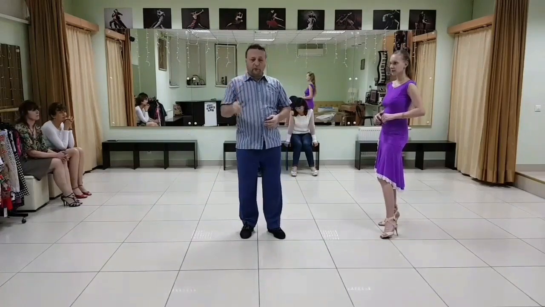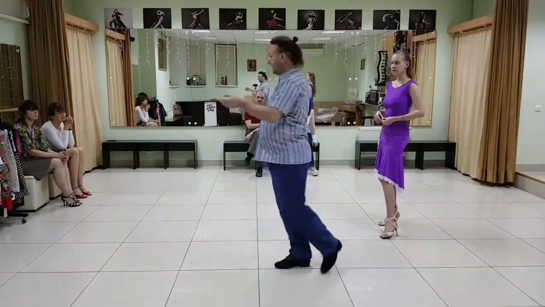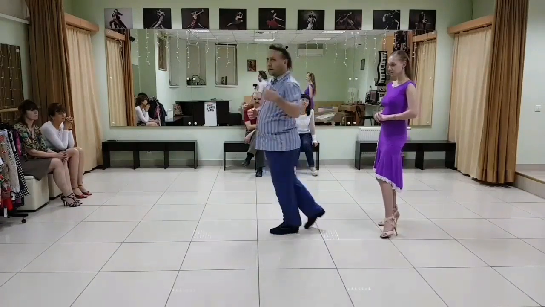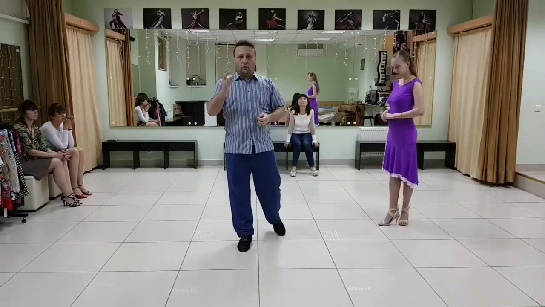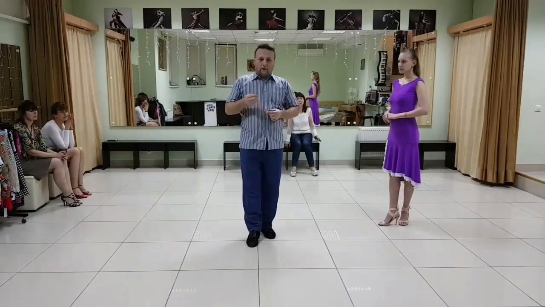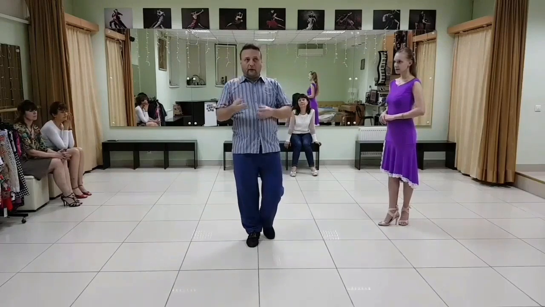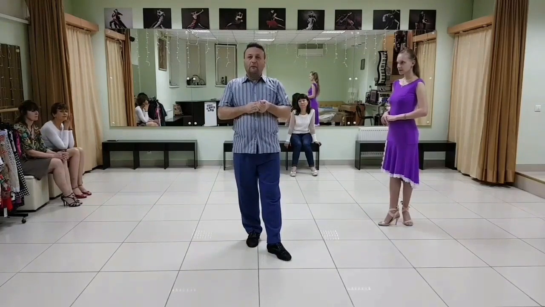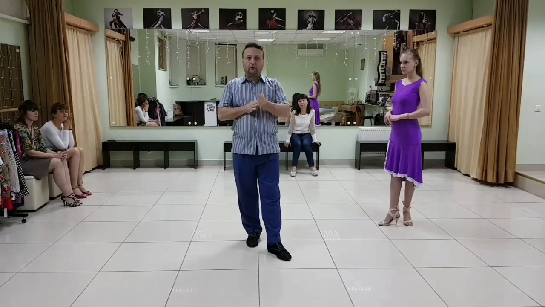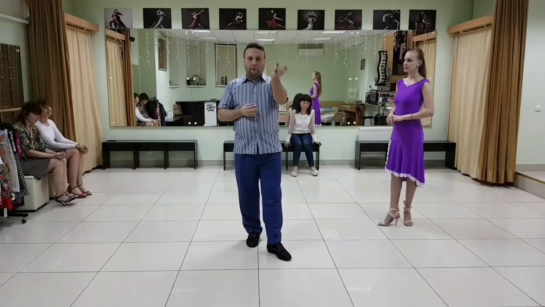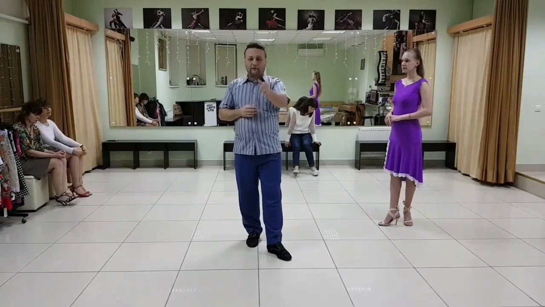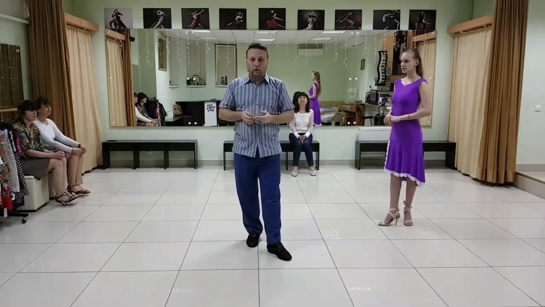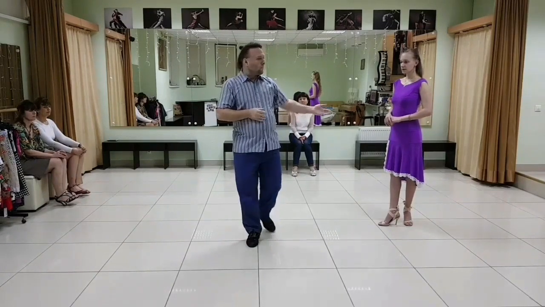So, in the case when we go forward and we turn, in tango we call it ocho forward. The complete 8 consists of 2 steps and 2 turns. But if you do 1 step and 1 turn, you do half an 8. In any case, whether you do a complete 8 or half 8, you do 8. That's why any step forward with a turn we call ocho forward.